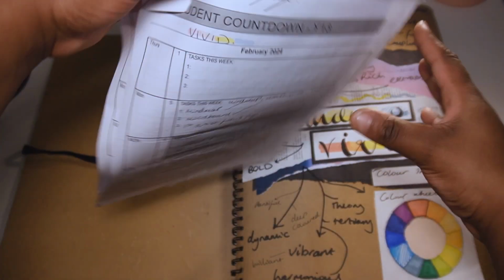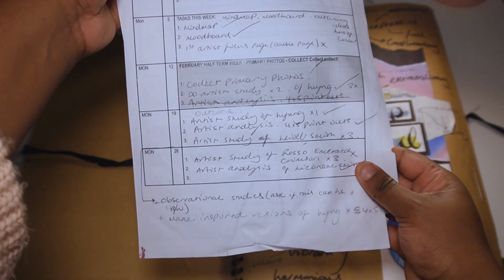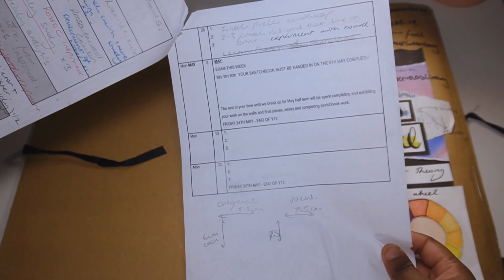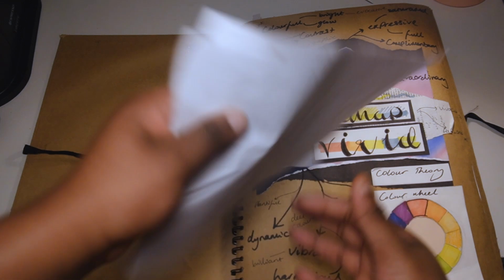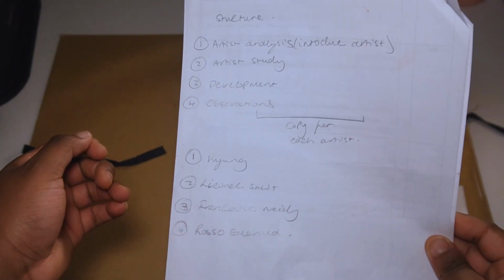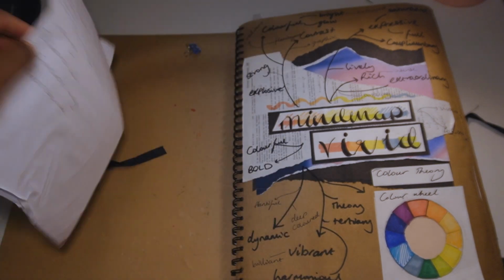It's like a countdown where I would plan what I would do, the artist studies, the artist research, and I would try and get as much done as possible within the week and balance my other subjects as well. Having this weekly planner where you aim to do whatever you set out to do, whether that's research, artist studies, or your own work inspired by other artists, helps you remain organized and make sure that you're actually staying committed to your subject.